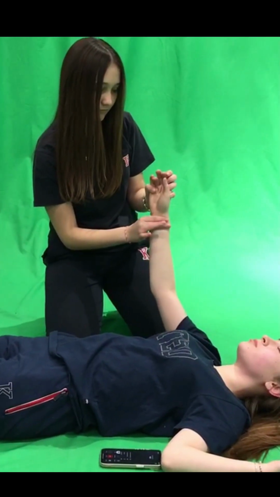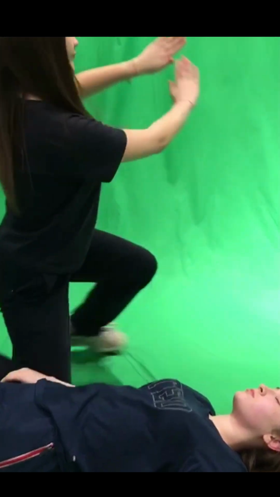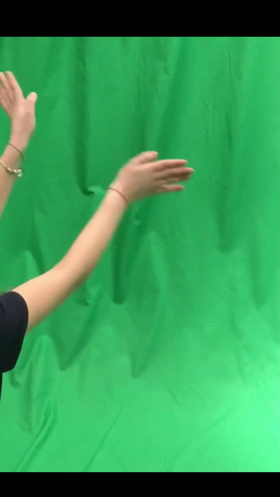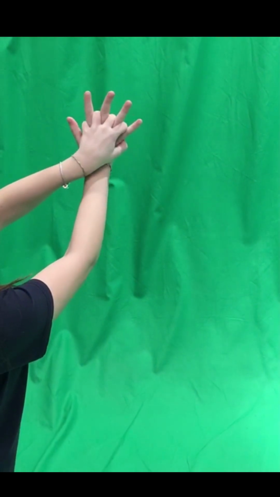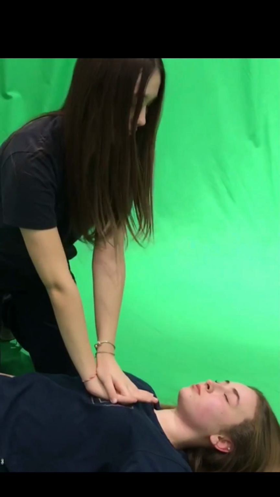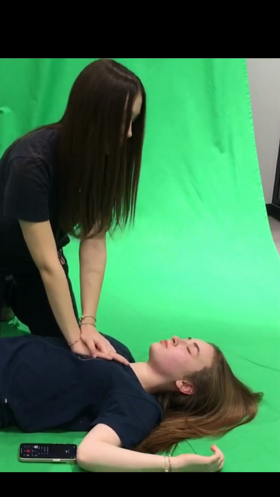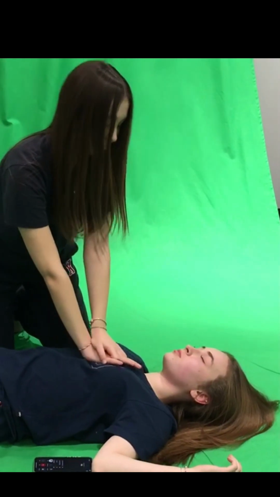When applying CPR, you should be careful that you press down on the chest 5 to 6 centimeters and that your hands don't look like this. Instead, they look like this. Repeat this to give 30 chest compressions at a rate of 100 to 120 beats per minute. To help you keep pace, you can sing Staying Alive.